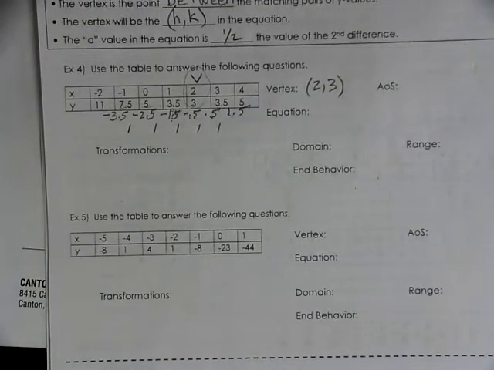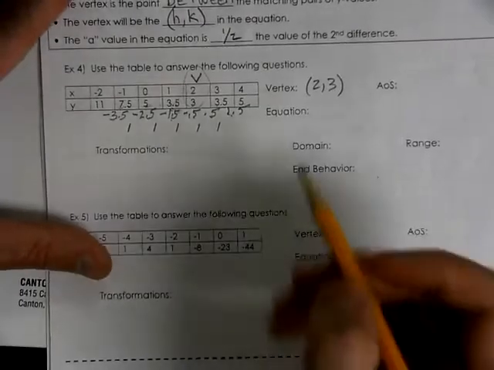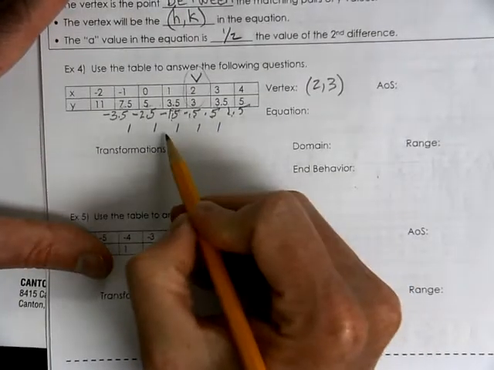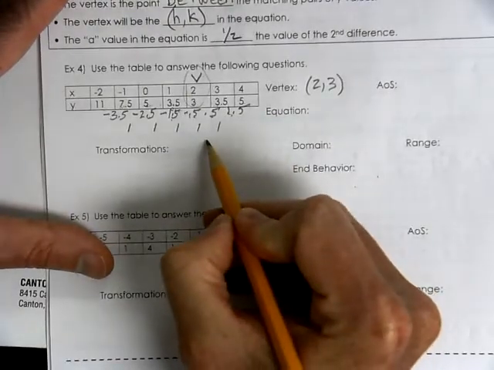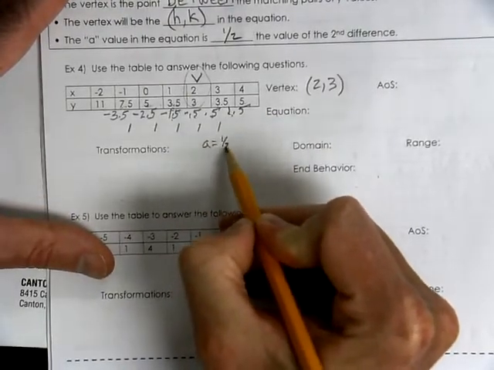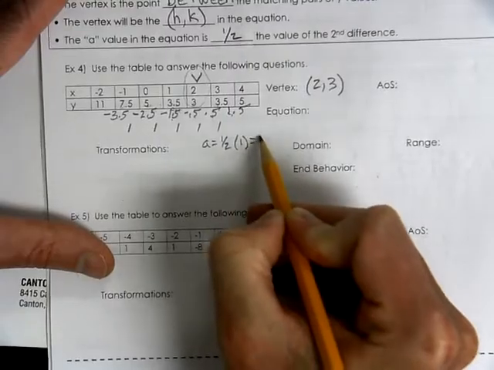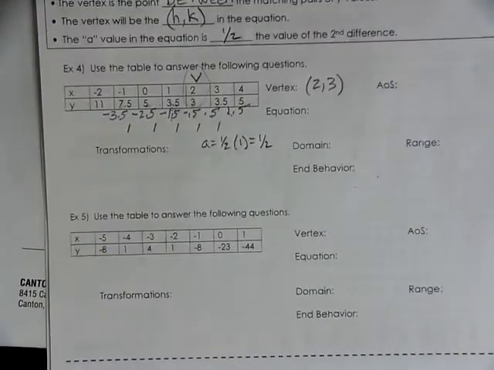So we have the second common difference between each of the values. What that tells us is our common difference is 1. So our a value is going to be half of 1. Our a value is going to be a half.